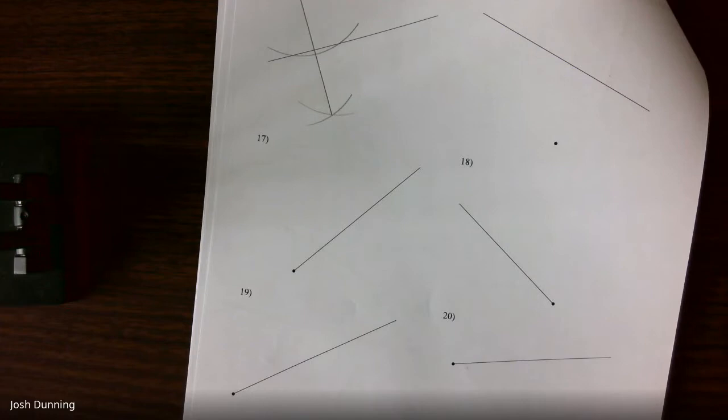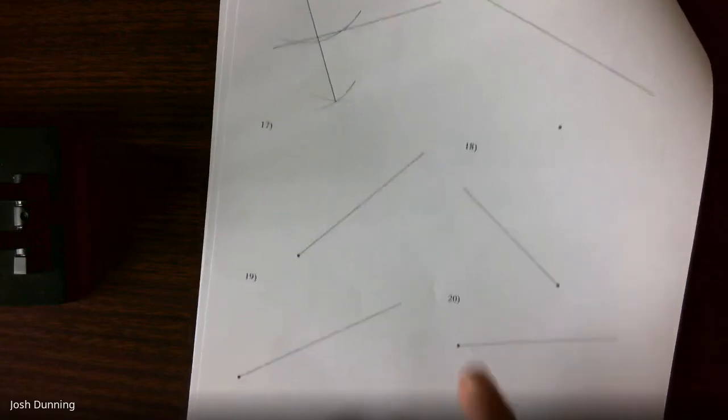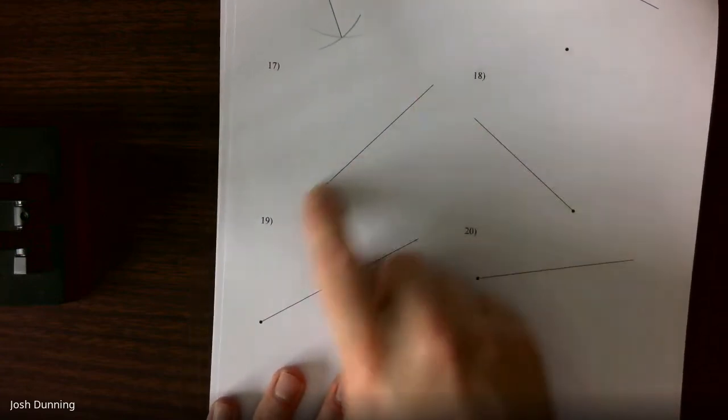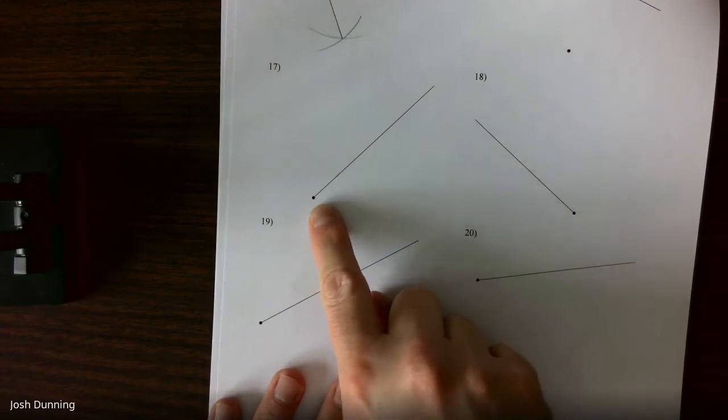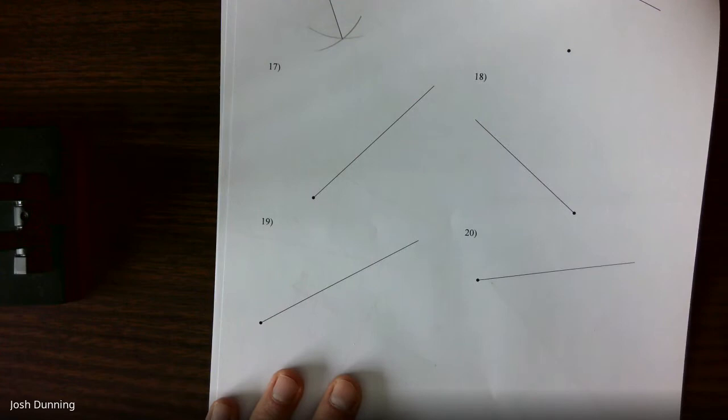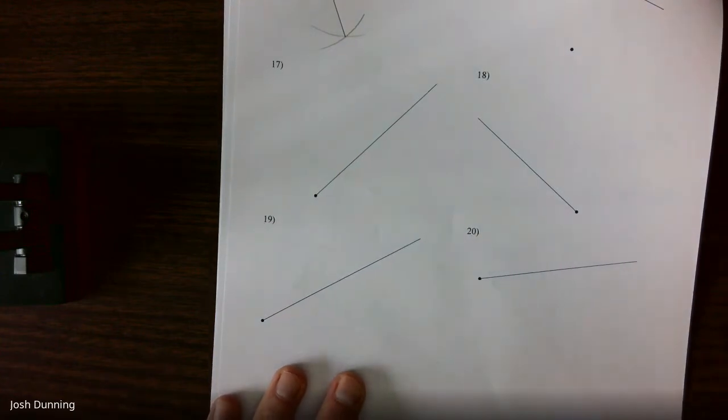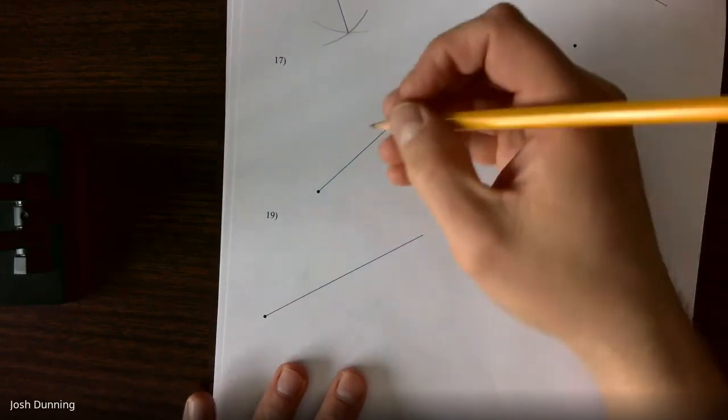Now the next three. This is probably the hardest one out of all the basic constructions here. We want a perpendicular line to this line through the point, but it's on the end. So here's how this one works. And again, this is one of the more confusing ones for people.